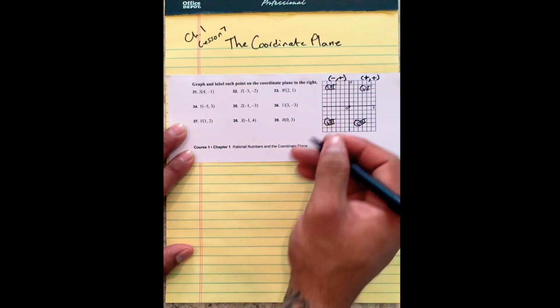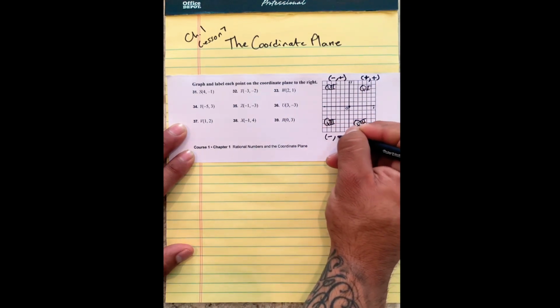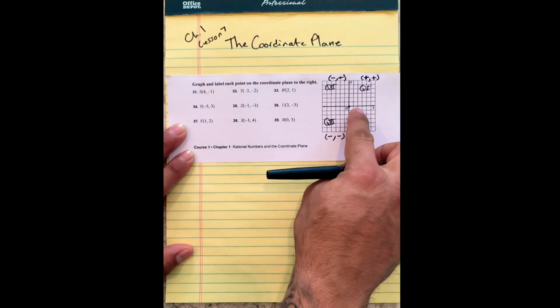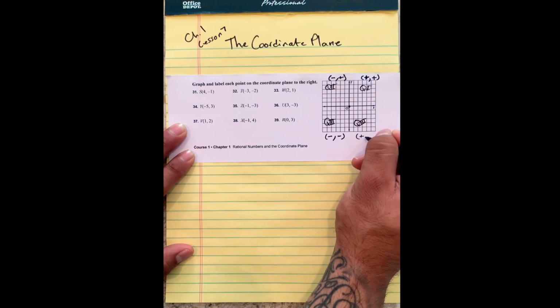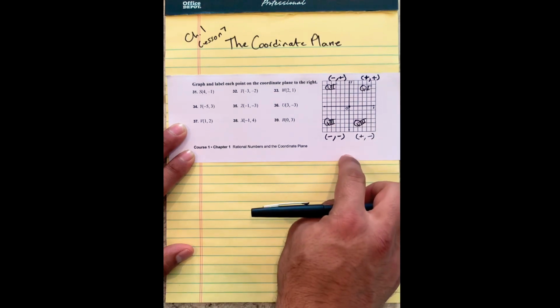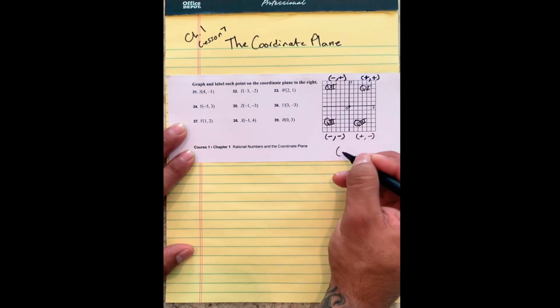Quadrant 2 will be negative, positive. Quadrant 3 would be negative, negative. Your X will be negative, your Y will be negative. And in quadrant 4, you will have a positive for the X and a negative for the Y.